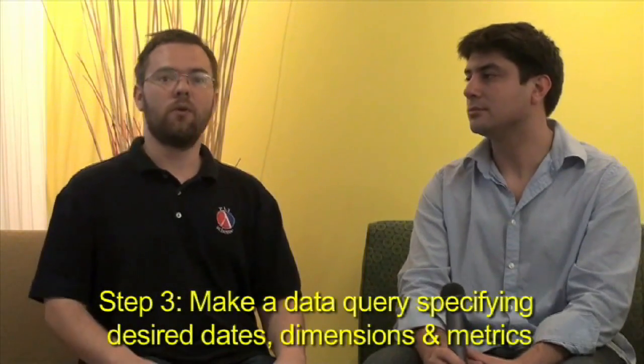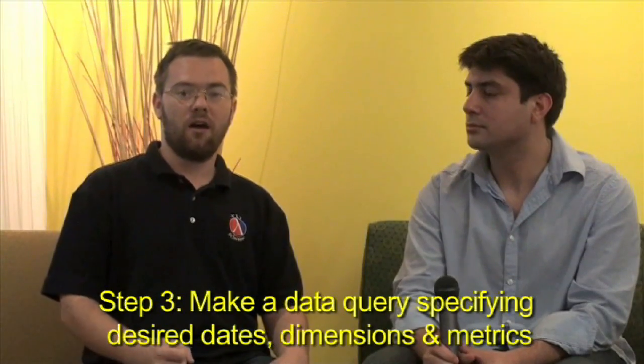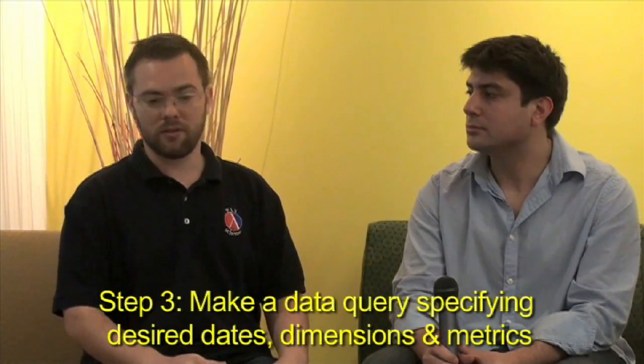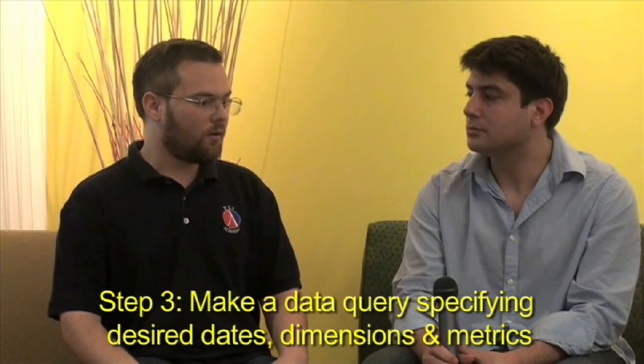Once you've decided which profile you want to use, either because you just happen to know it or because you found it through the accounts feed, then you can make a data query where you specify some dimensions, some metrics, a date range you're interested in, and if you'd like, you can filter out only the subset of data that, for instance, comes from Irvine, where we are, or something like that. Or you can say, I only want cities where the number of bounces was less than 10, or something like that. You can also sort the data, ask for a maximum number of results, that kind of thing. And from that, you can build whatever you want.